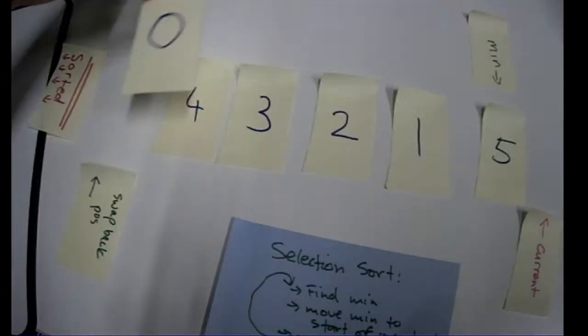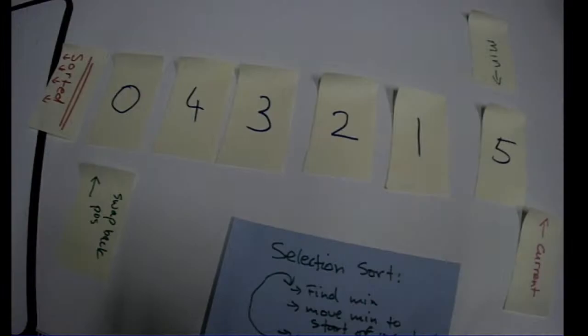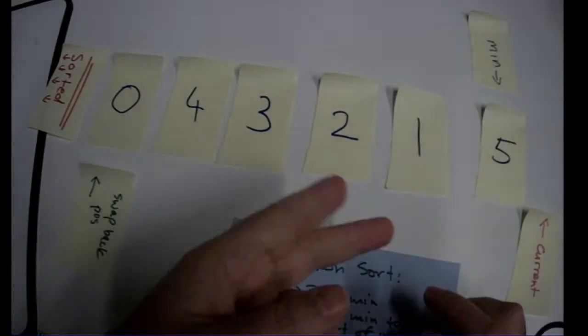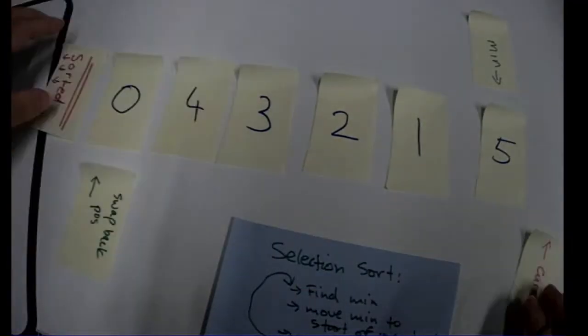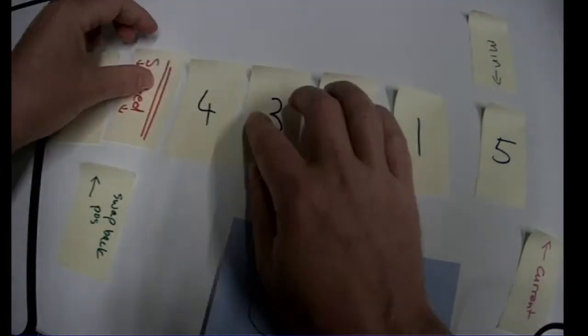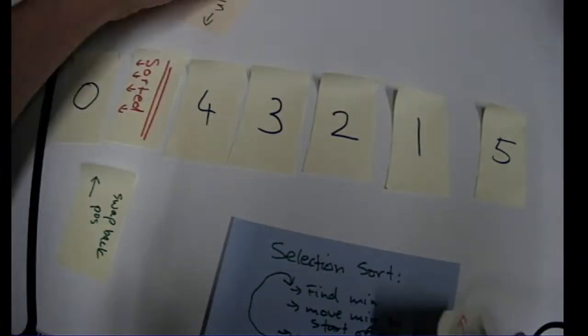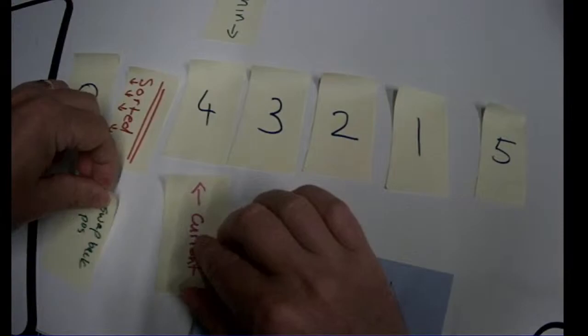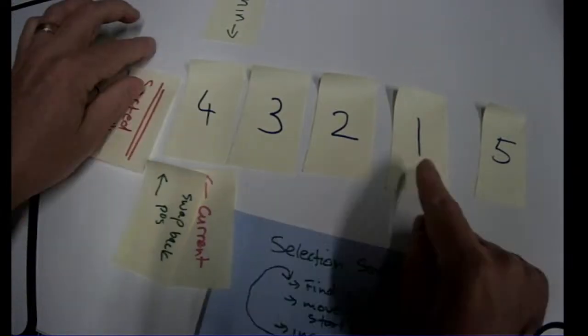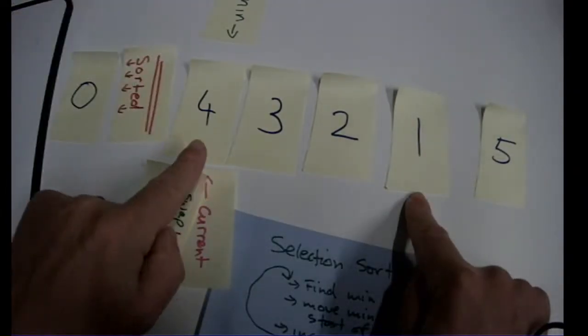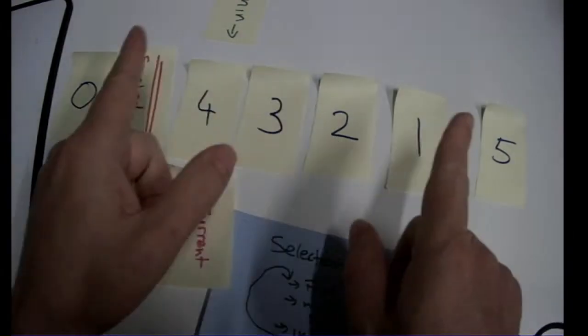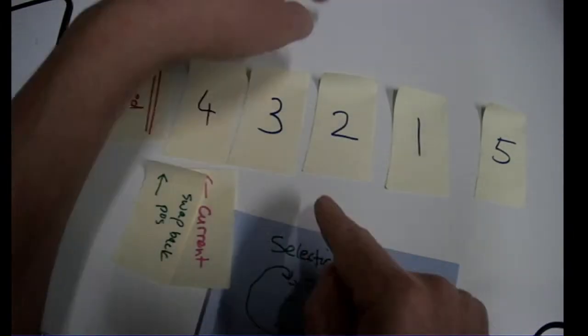And quite neatly, it's actually going to sort it into the middle. Because if we have it set up this way, the smallest one is at the end and the biggest one is at the start, and it's always going to swap those over. So you're actually going to get sorted when you're halfway through.